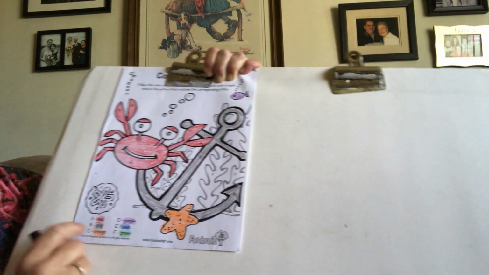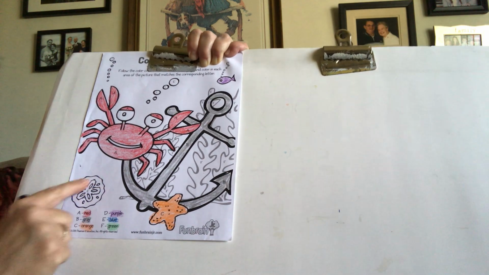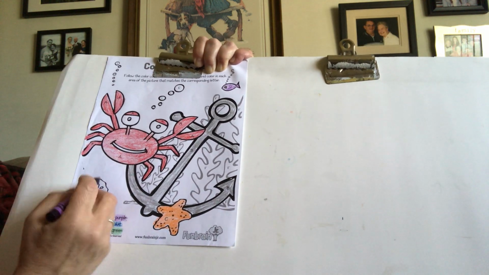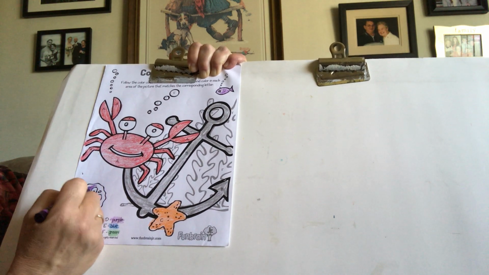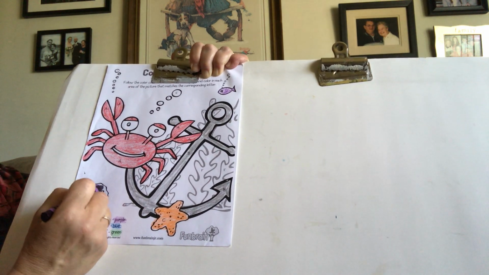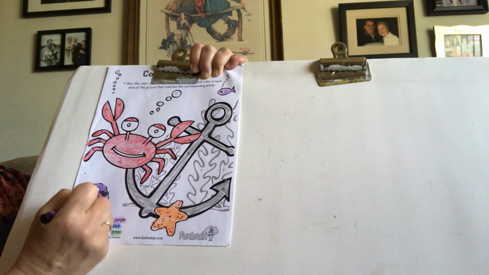And where else do we see a letter D? Oh, here it is, down here. Okay, this is called a sand dollar. So the around the outside has the letter D. So we're going to put this outside part of the sand dollar. We'll make this purple.